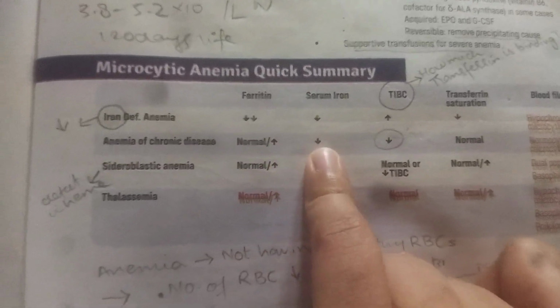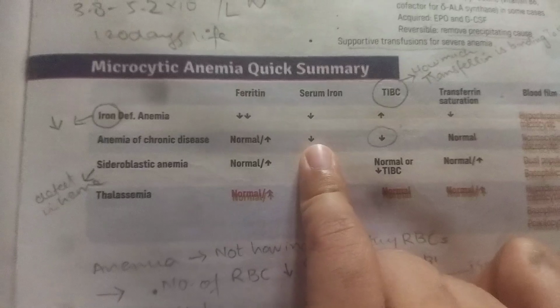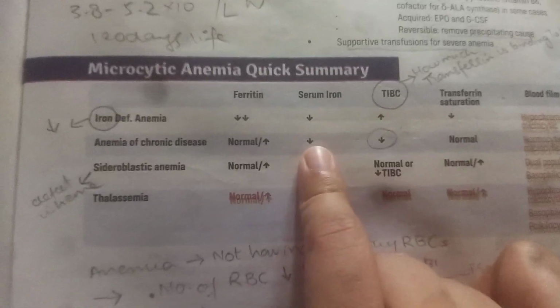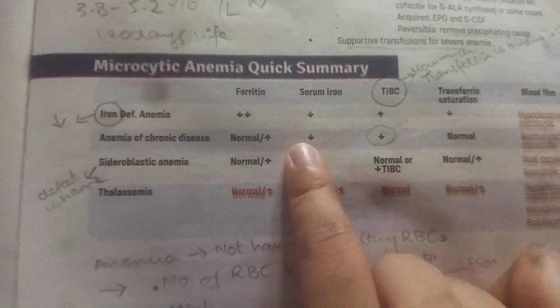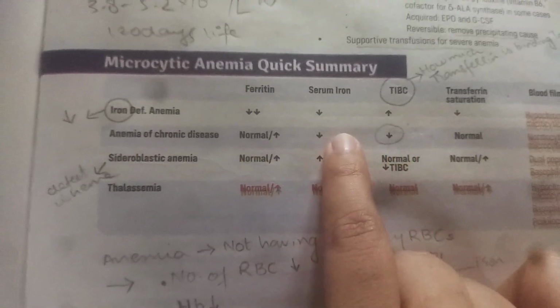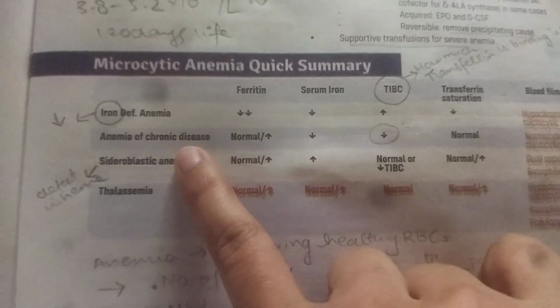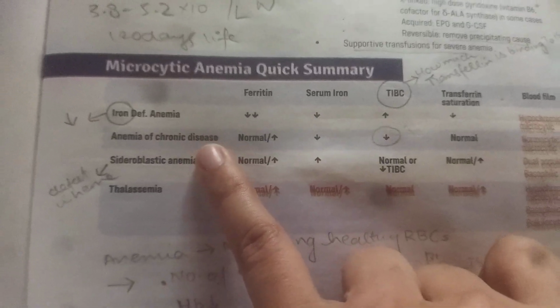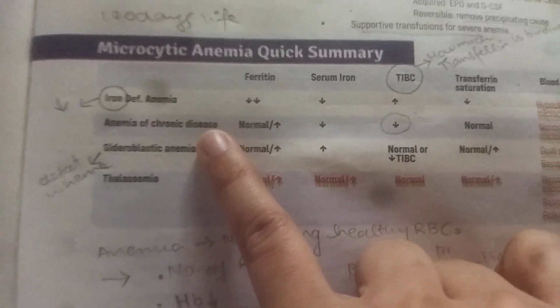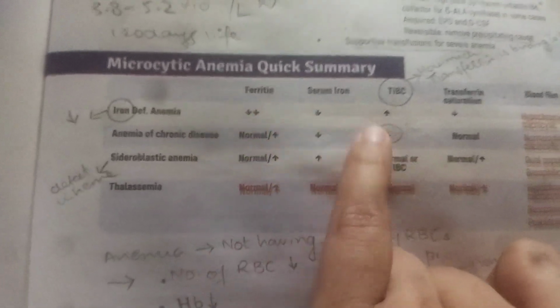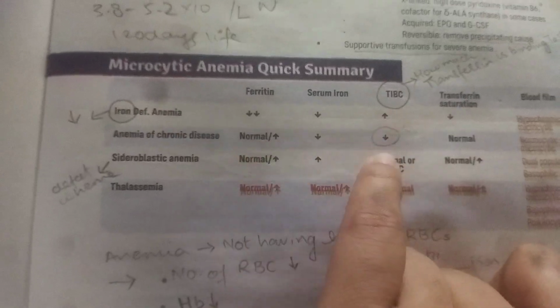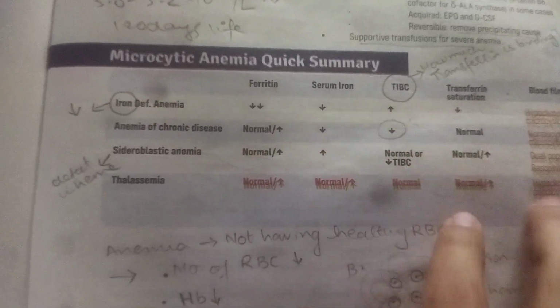Serum iron is decreased because it is not present in the blood, as the iron is trapped in the macrophages. Why do macrophages trap iron? Because in anemia of chronic disease you have inflammation or a prolonged, chronic infection, so macrophages trap the iron.